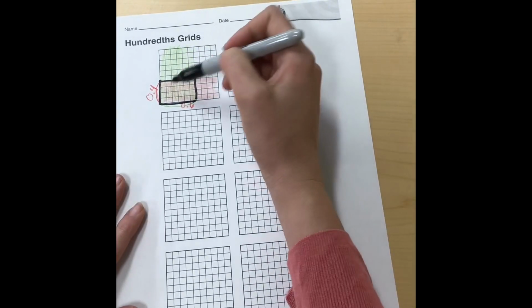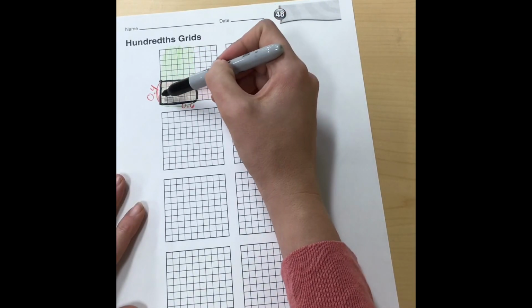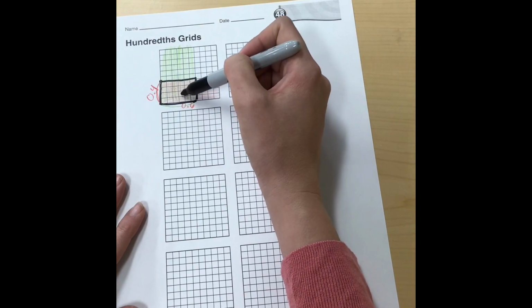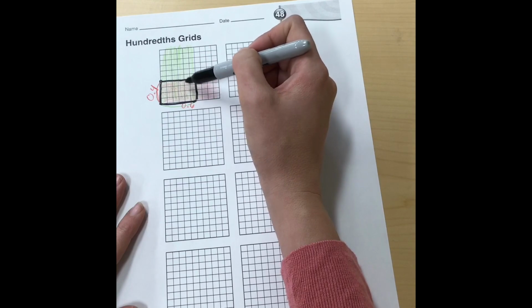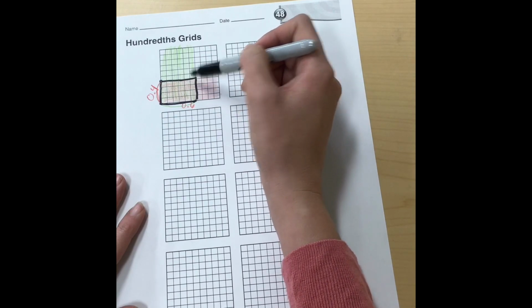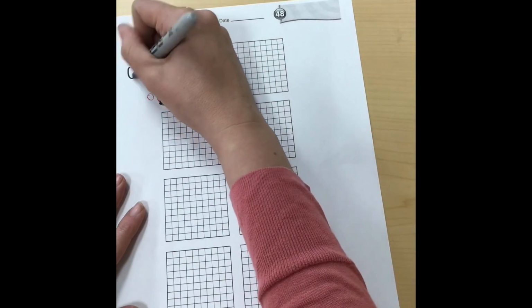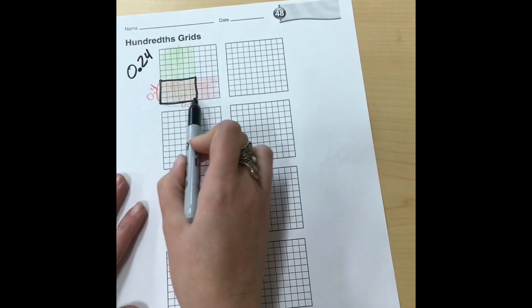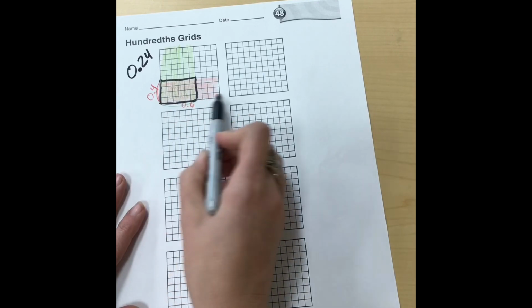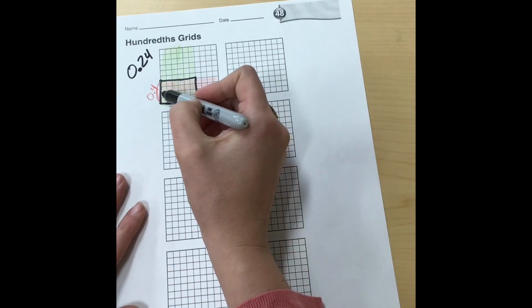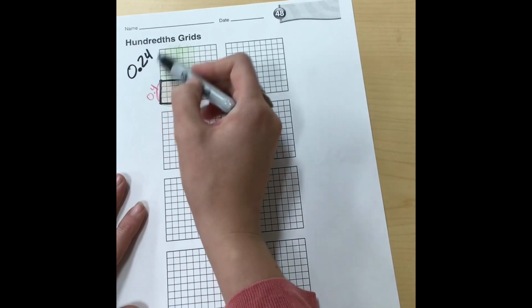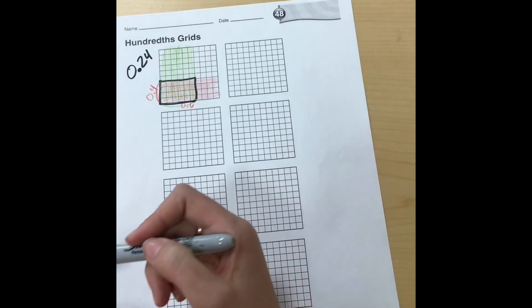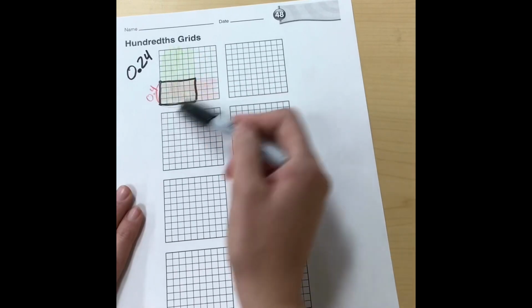So you're going to count how many boxes you have, which is 1, 2, 3, 4, 5, 6, 7, 8, 9, 10, 11, 12, 13, 14, 15, 16, 17, 18, 19, 20, 21, 22, 23, 24. So there's 24 hundredths because this is 10. These are tenths, a whole row is a tenth, and each of these little squares is a hundredth, and there's 24 hundredths that have been shaded in. So that would be our answer. So you can do it this way.